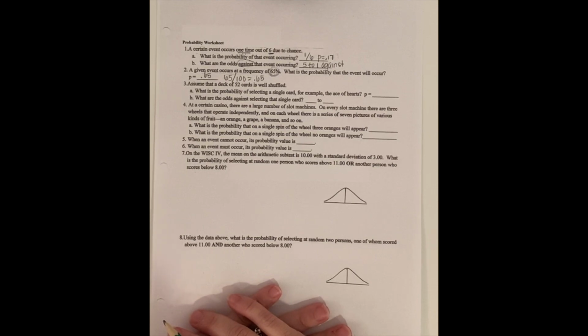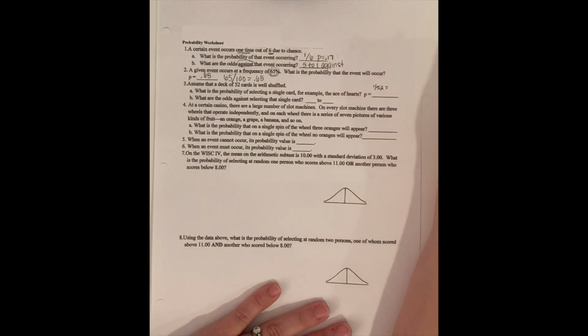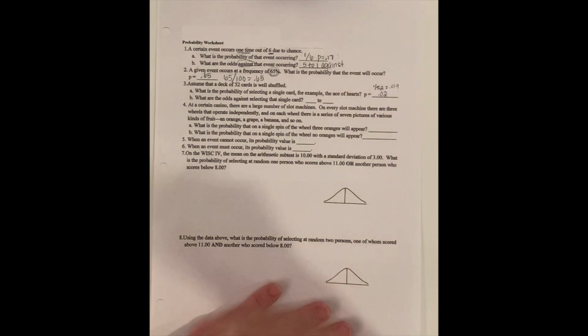And then for number 3, assume that a deck of 52 cards is well shuffled. What is the probability of selecting a single card, for example, the Ace of Hearts? So for this, since there are 52 possible outcomes and one successful outcome, we would do 1 over 52. And 1 over 52 is going to equal 0.019. So with correct rounding, the p-value here is going to be 0.02.